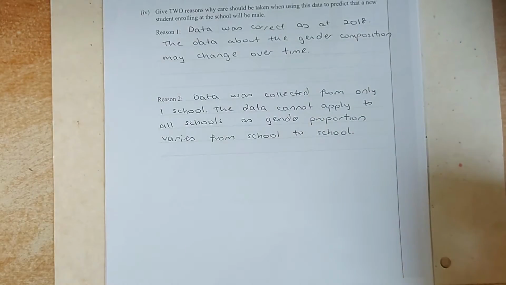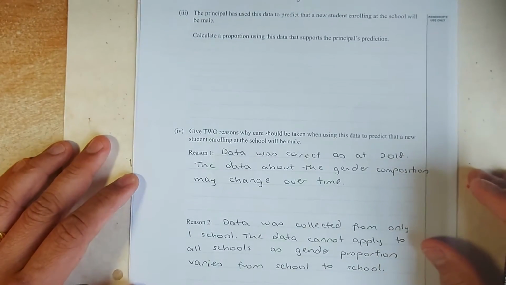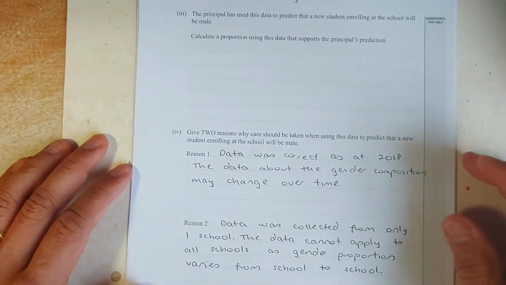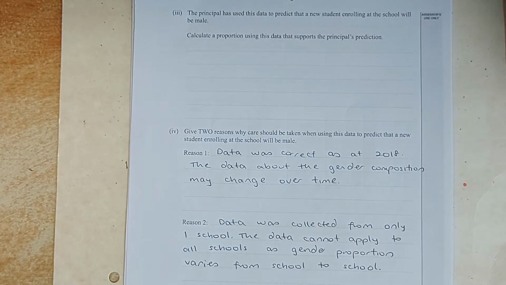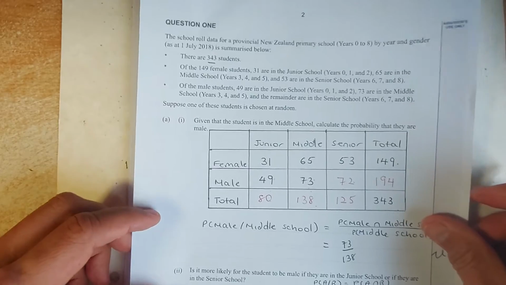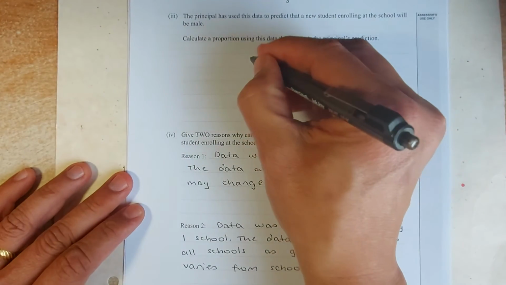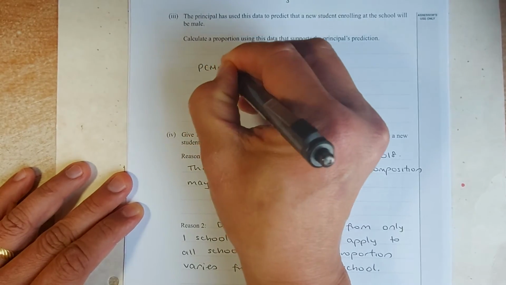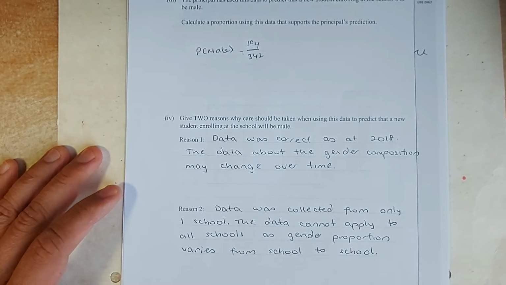Okay, let's go. Second one. The next question, we go back to the question again, quite straightforward. The principal uses the data to predict a new student enrolled in a school will be male. Calculate the proportion using the data that support the principal. Again, if we look at the table, the chance of it being a male is very simple. 194 divided by 343. That is the probability that it is a male, and that will give you a simple achieve. And the last part is the assumption.